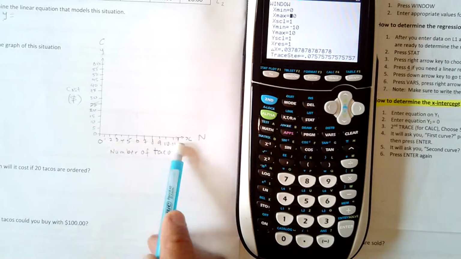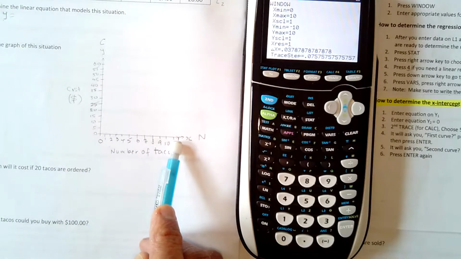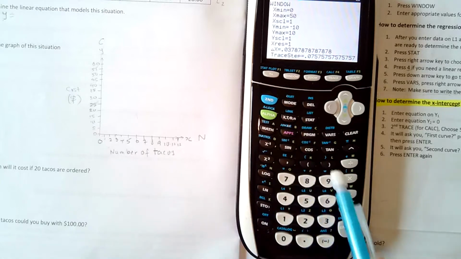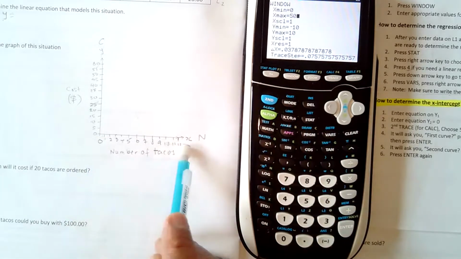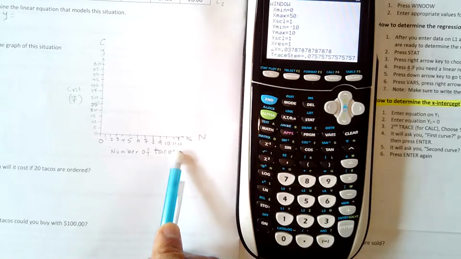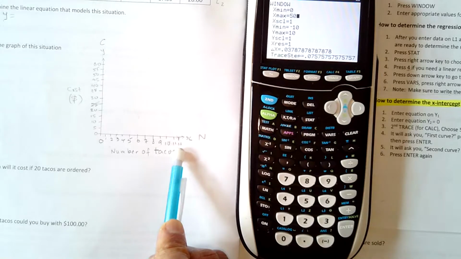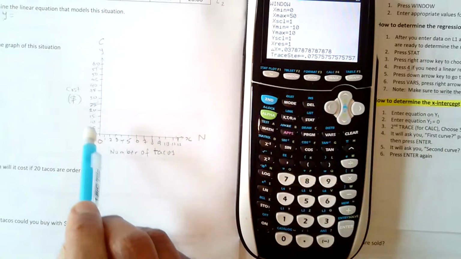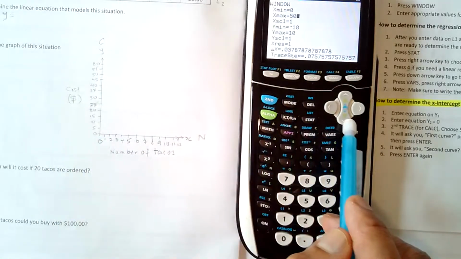Now you can make this as big as possible. I have 12 here, but I would go a bit higher and make it 50. It doesn't matter because my scalar is up to 12. Make it 50, because this graph limits you to 12 tacos. What if you want to buy 30 or 40, buying for a whole group? So I'll say 50.